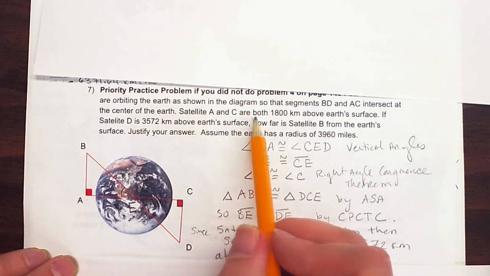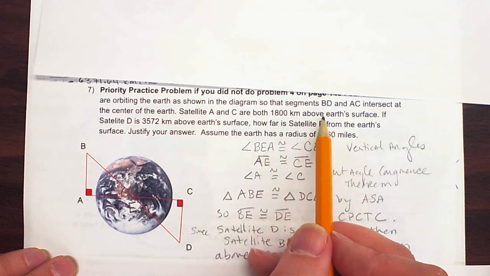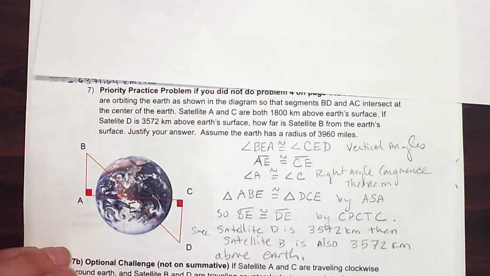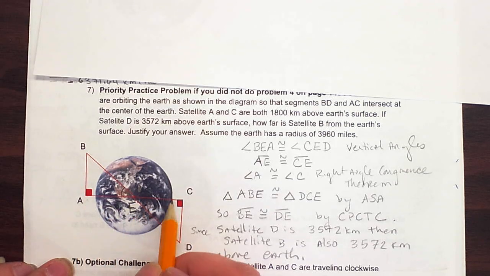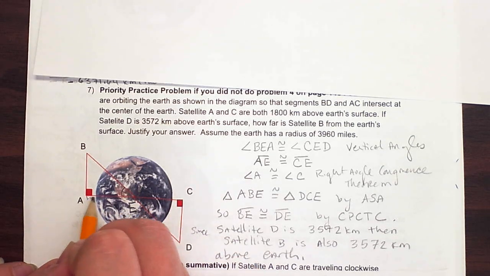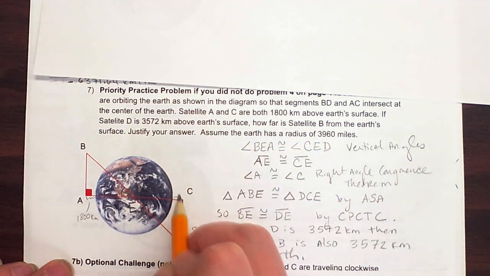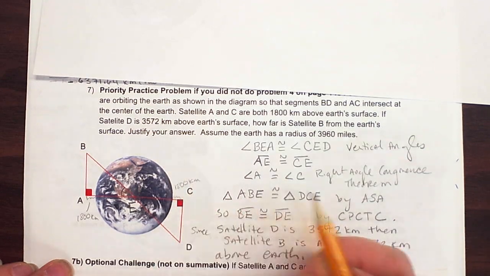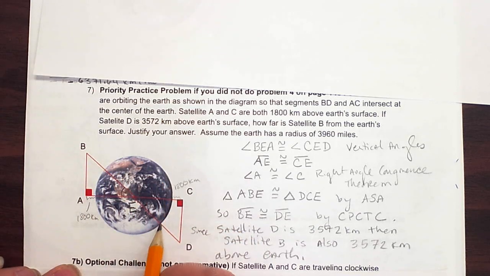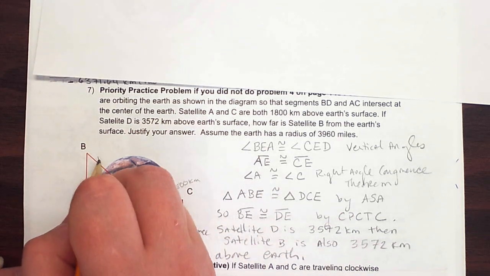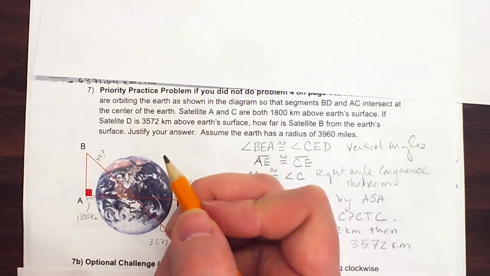All right, satellite A and C are both 1,800 kilometers above Earth's surface. So this A and this C, this length here is 1,800 kilometers, and this length here is 1,800 kilometers. Notice I'm just labeling the problem with what I know. And if satellite D is this far above the surface of the Earth, satellite D is this far. How far is satellite B? So we're trying to figure out how far this is from the surface of the Earth.